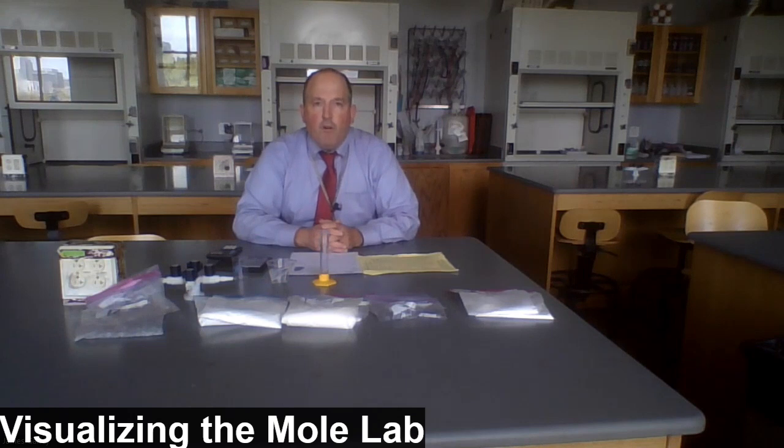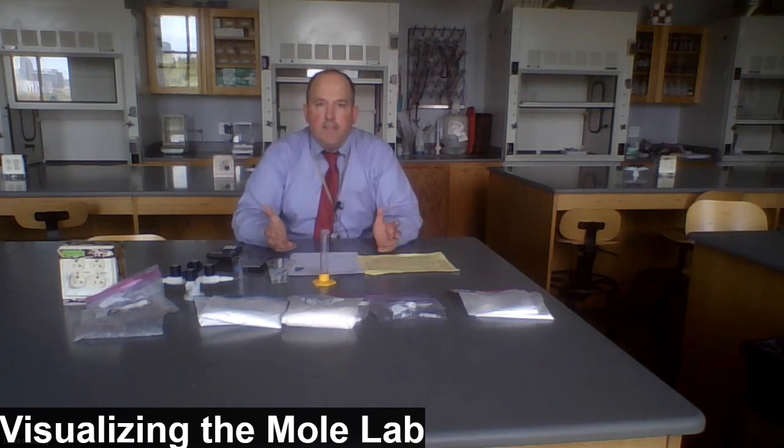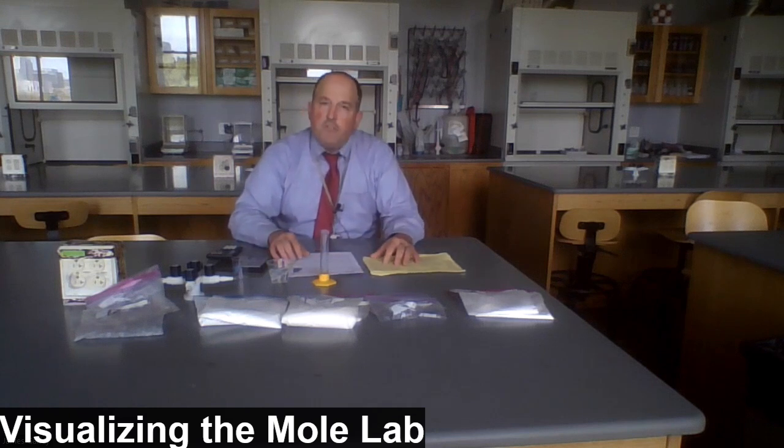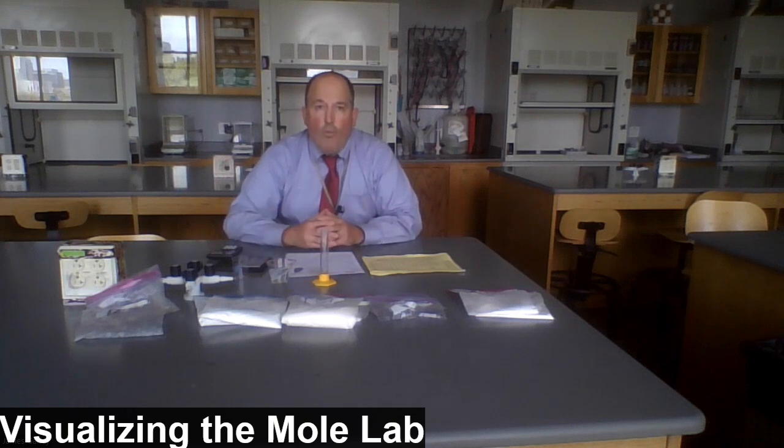This is a lab called Visualizing the Mole. As we begin to work with reactions and the quantities of different chemical substances, it's really important to get a tangible grasp of the concept of a mole. So in this lab, we're going to walk through several stations, 6 of them in fact, where we're going to be asked to either calculate or measure the amount of 1 mole of a substance.